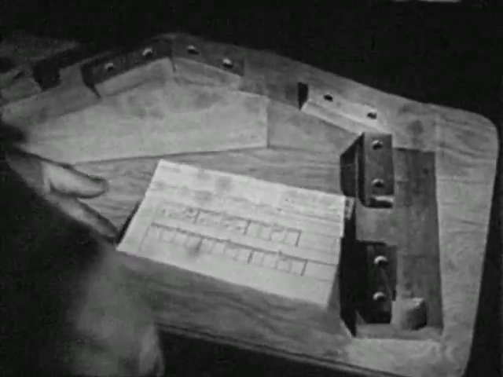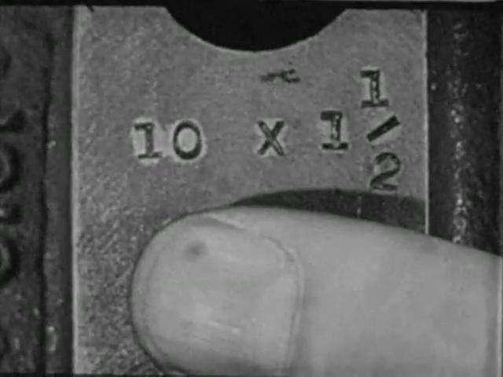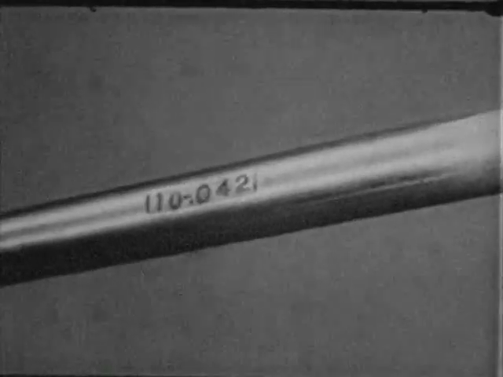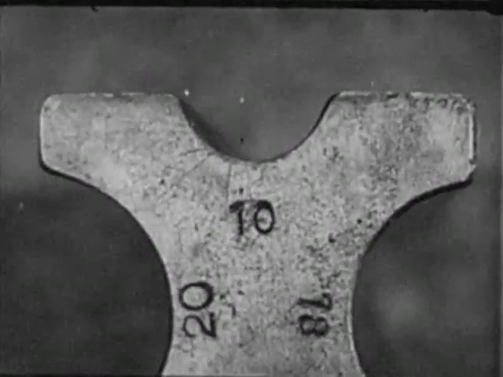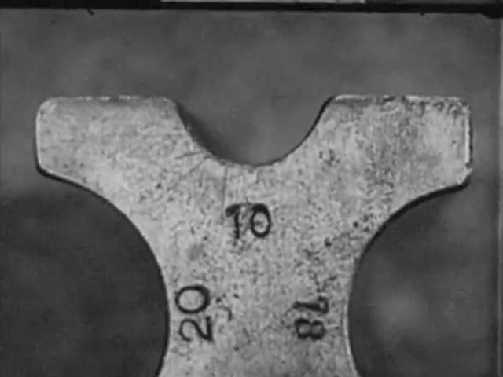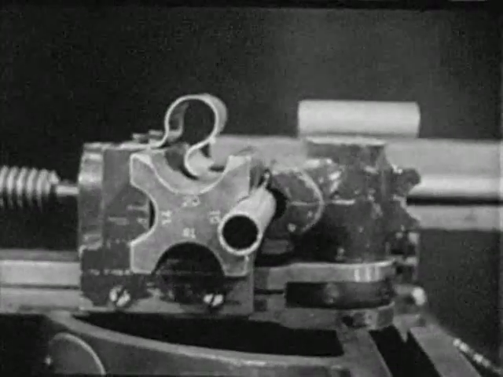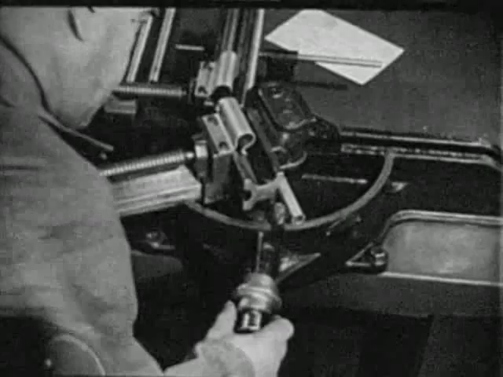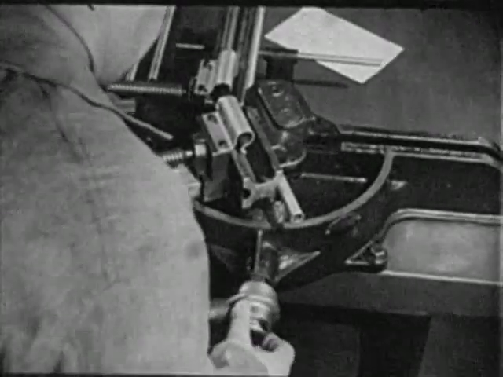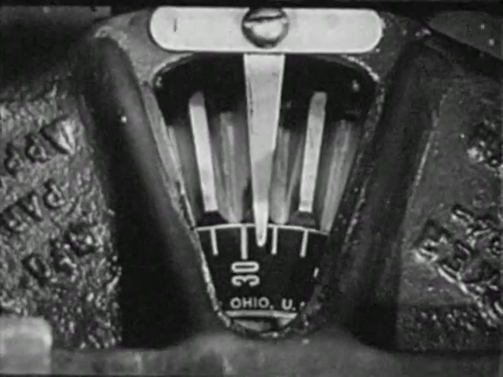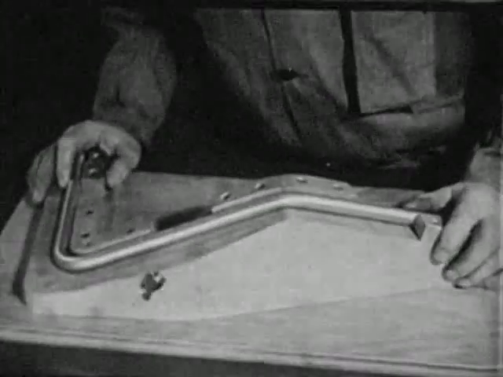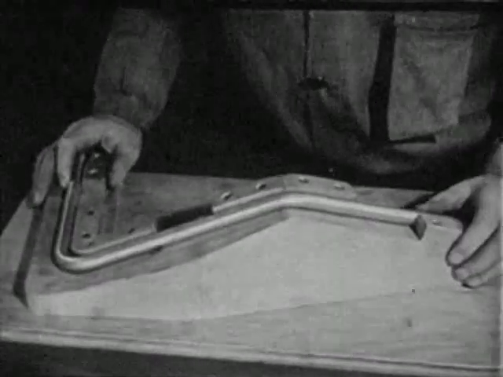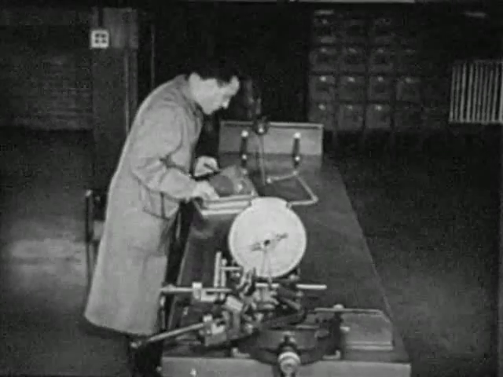Accurate tube bending depends upon following the job card directions. Radius blocks, mandrel, clamp and slide blocks must fit the tube. Remember, allow for spring back. Check the angle indicator as the tube is bending. Careful and accurate work is the sign of a competent operator.